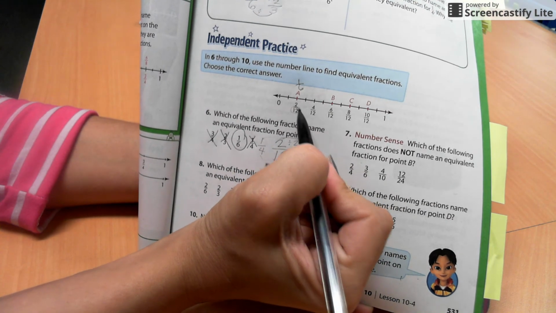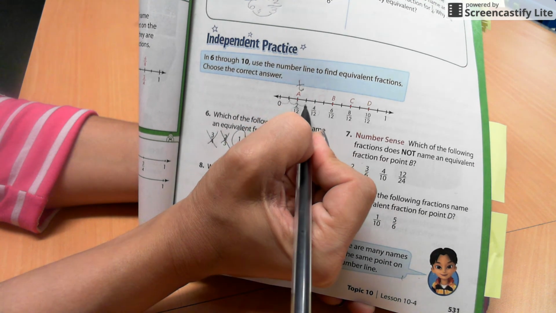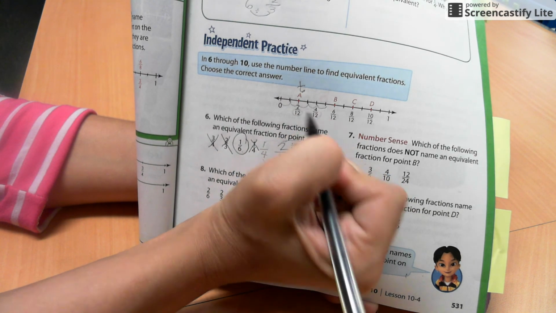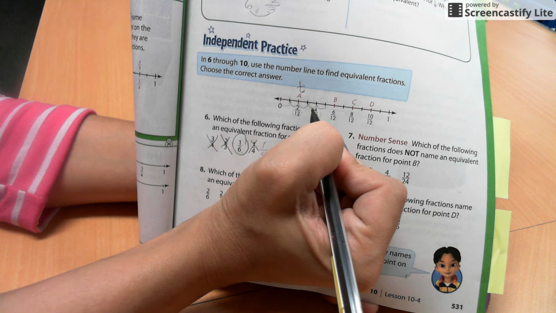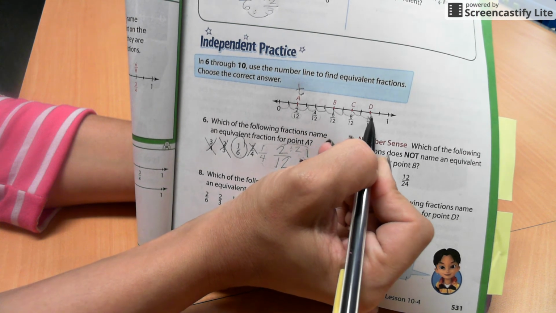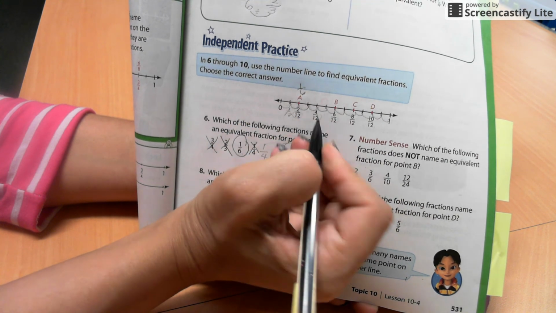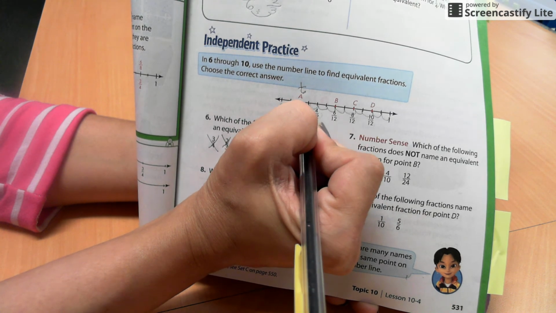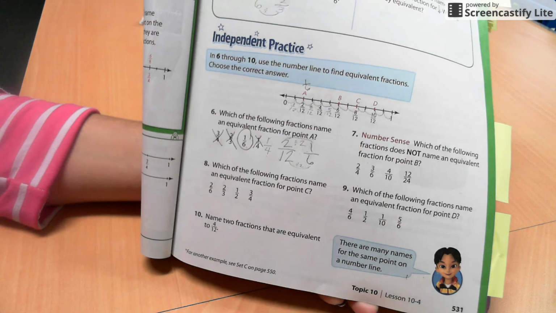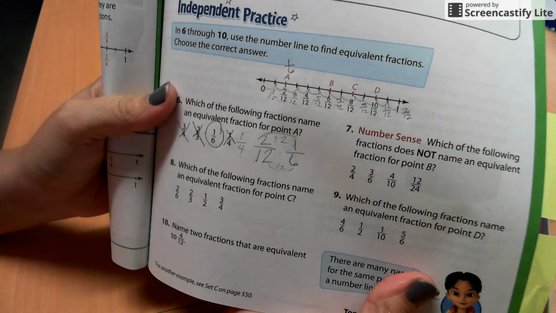So let's think. I have 1/6 here. I notice that my denominator on the bottom for each interval is what? 12. So let's see. 1, 2, 3, 4, 5, 6, 7, 8, 9, 10, 11, 12. So this tells me my first one is 1/12, 2/12, 3/12, 4/12, and I want you to pause and fill in the rest of your 12ths. Okay, so you should have all of your 12ths done.